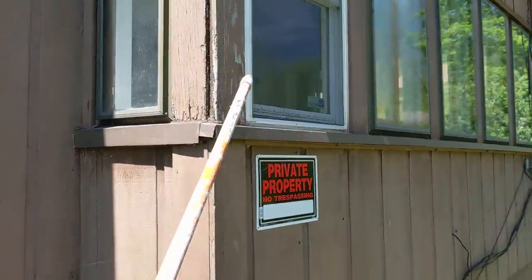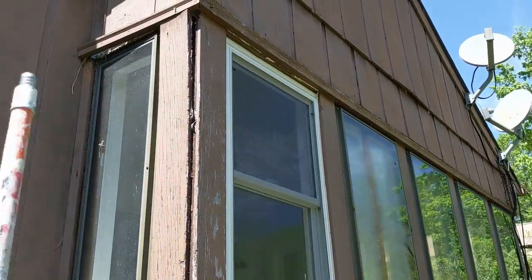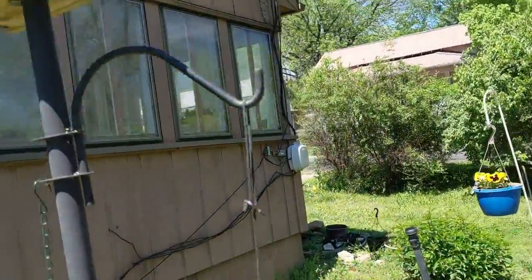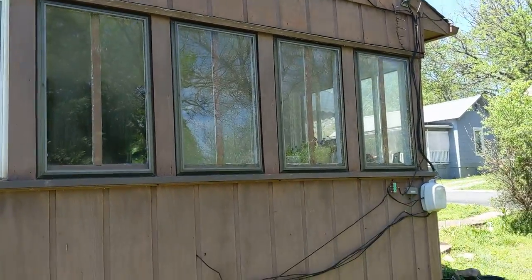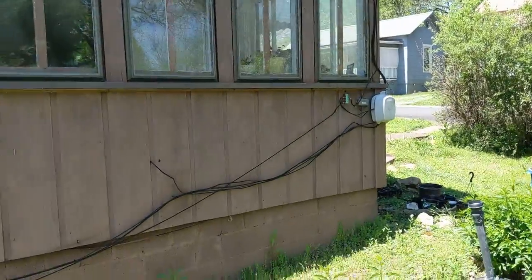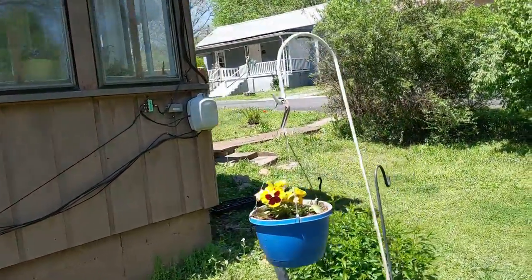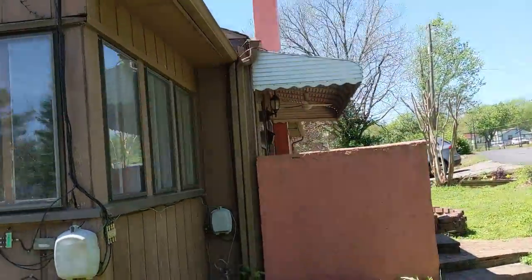It's got one modern window, and then all this trim is no good. We're going to take that out for now. Eventually I want to put a sliding glass door in here. Get rid of 3 satellite dishes and a couple miles of coax cables. And we're back at the front.